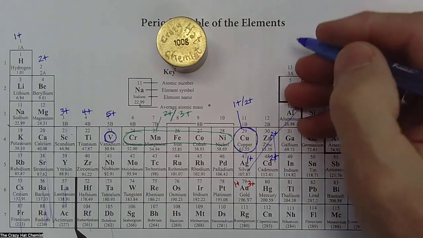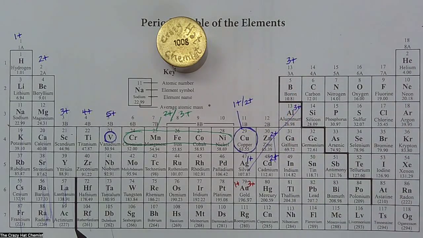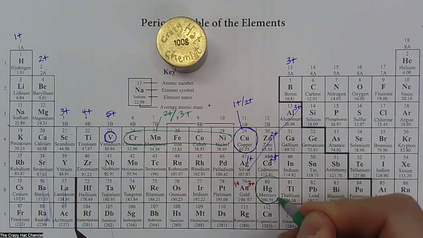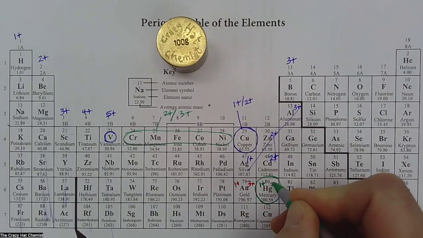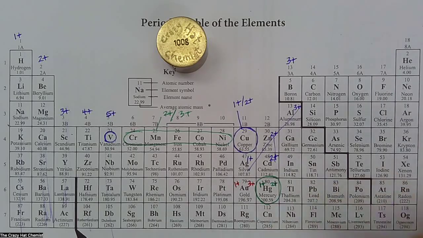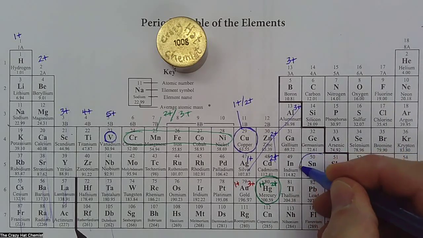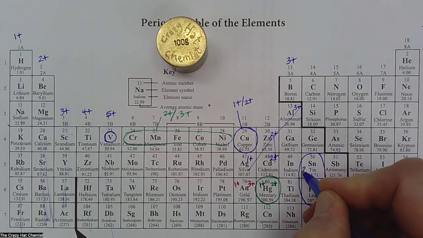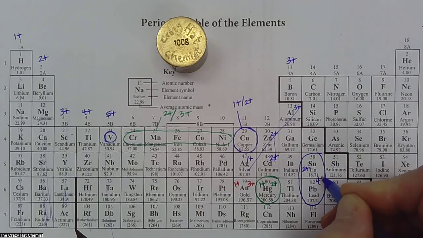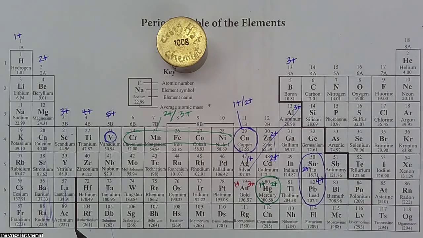Everything in this column here would be a 3 plus charge. We have mercury, and there are 2 different charges of mercury. There's a 1 plus and a 2 plus. We got 2 unusual elements right over here, and that is tin and lead. And both of them have a 2 plus and a 4 plus. There's a 2 and a 4 for tin and a 2 and a 4 for lead.